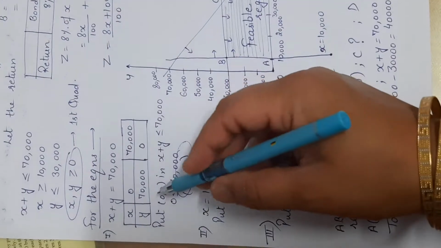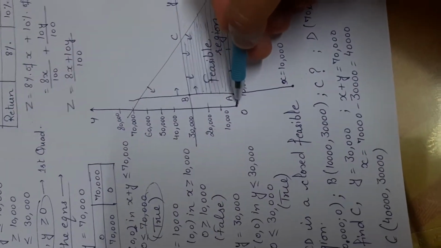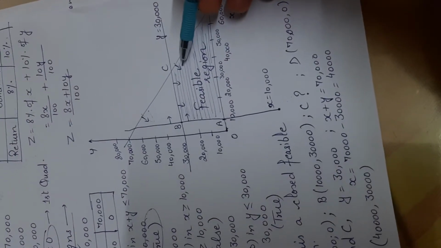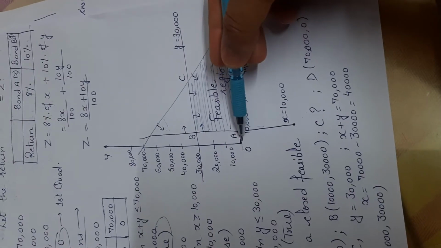Now the condition is true, so the shading will be towards 0, 0. Here is 0, 0. So the shading will be towards 0, 0. I have already marked the arrow towards 0, 0.